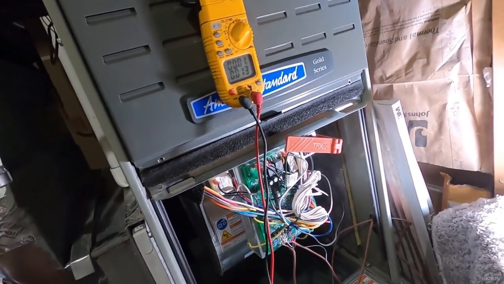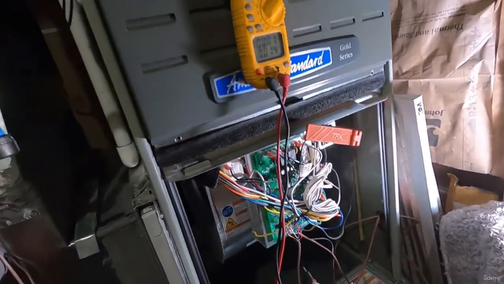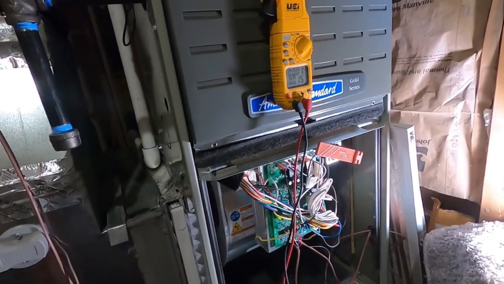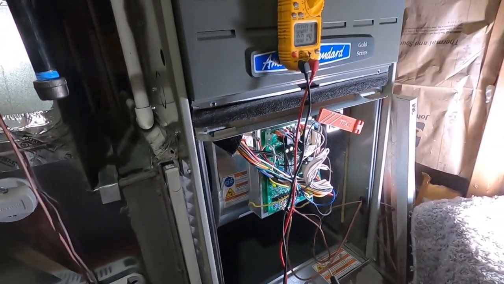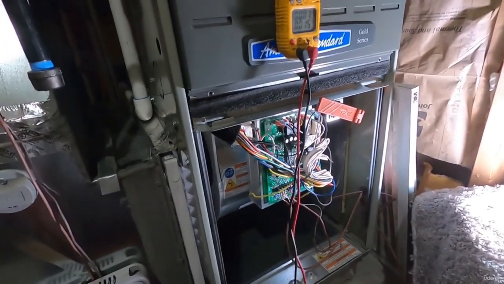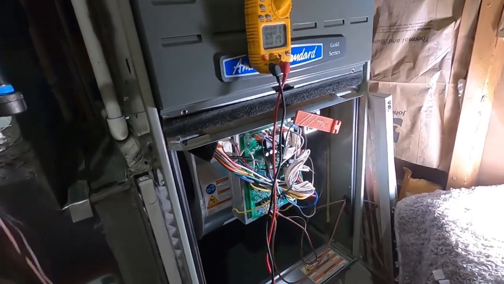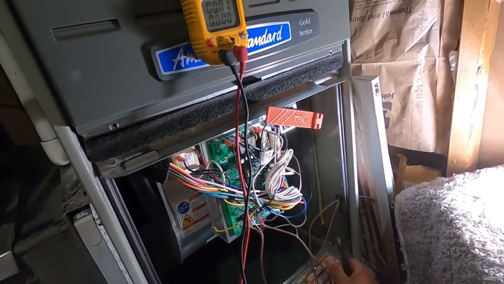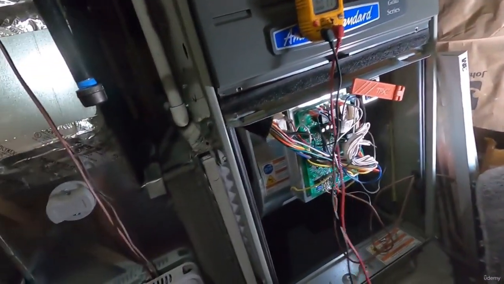And you should have, at this point, 24 volts going to the Y, which is going to turn on your air conditioner. If you don't have 24 volts to your Y terminal, then you've got to check your thermostat, make sure that that's functioning properly. And if it's working right, then you might have a break in the wire somewhere going up to the thermostat.